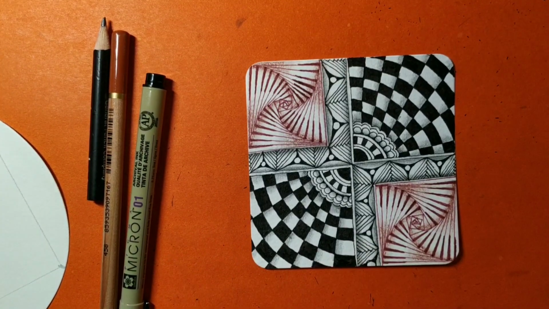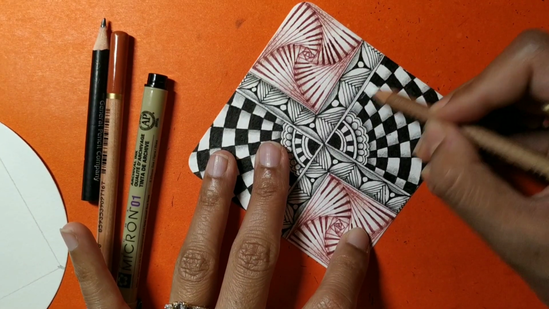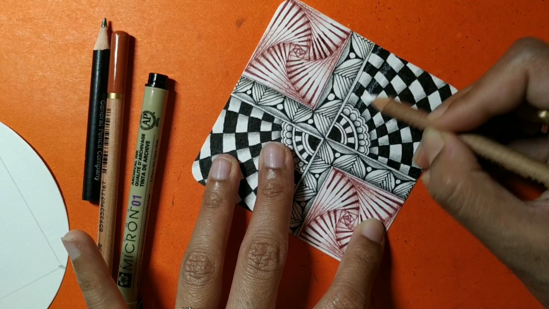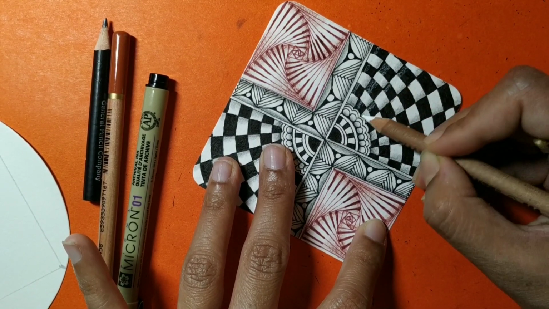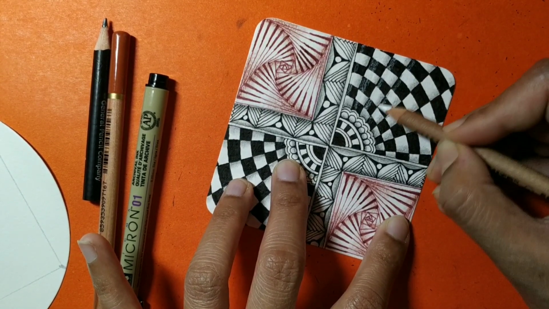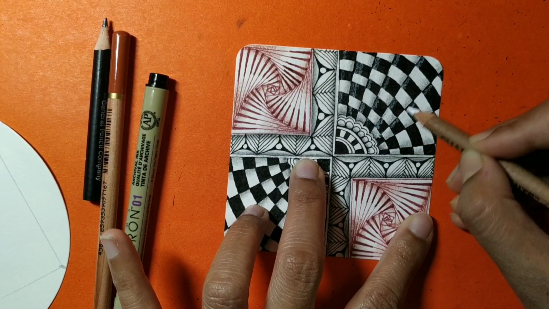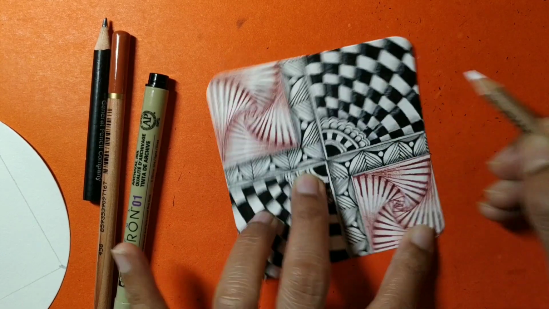Right, then I'll pick up my white charcoal and then highlight the center. Or the other side where I have not put any graphite, right?